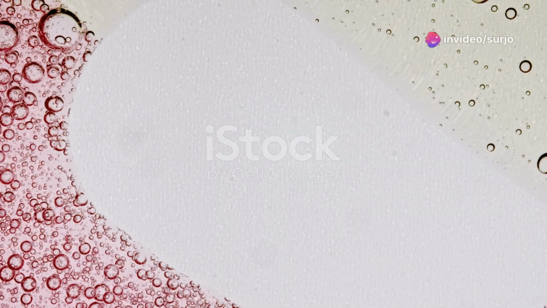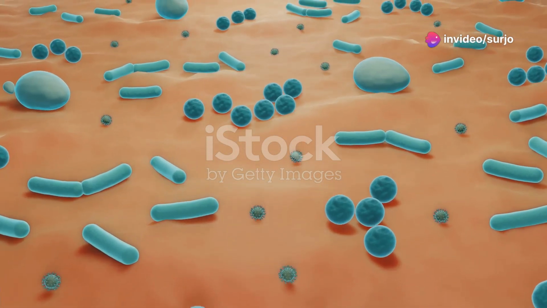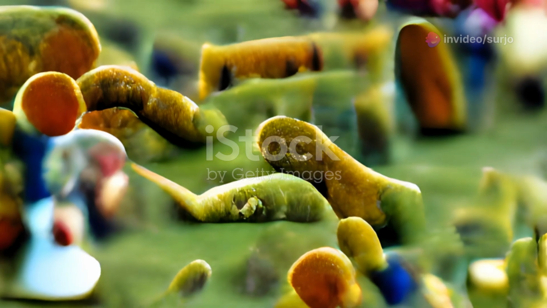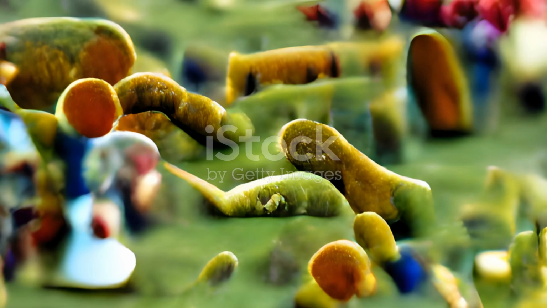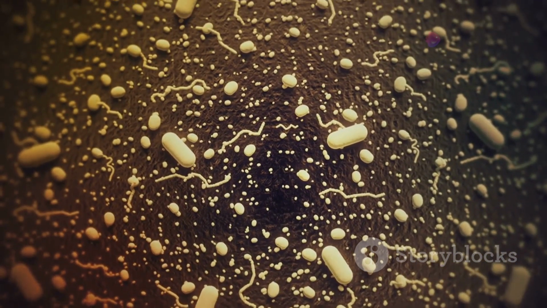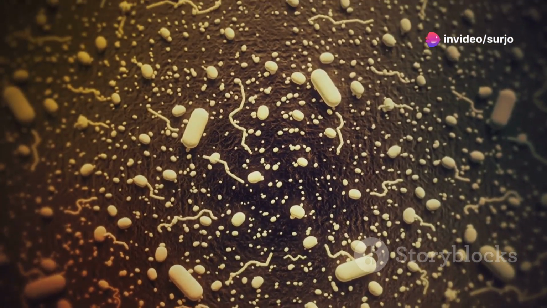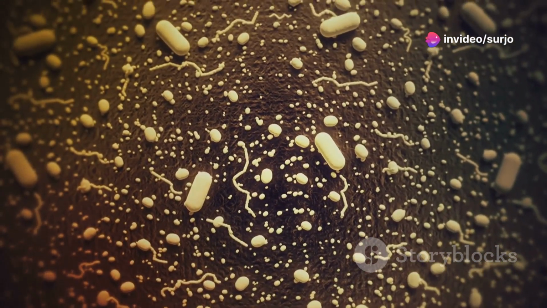Bacteria exhibit a remarkable diversity of shapes, a testament to their adaptability and evolutionary success. These shapes, often used as primary criteria for bacterial classification, are not merely aesthetic variations, but reflect underlying structural and functional adaptations that allow bacteria to thrive in diverse environments.